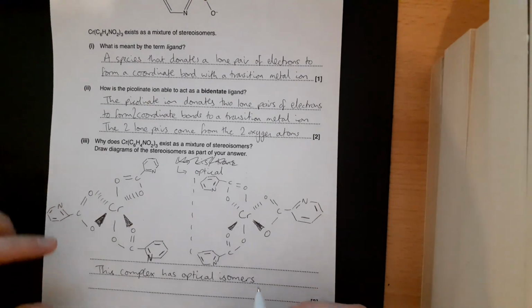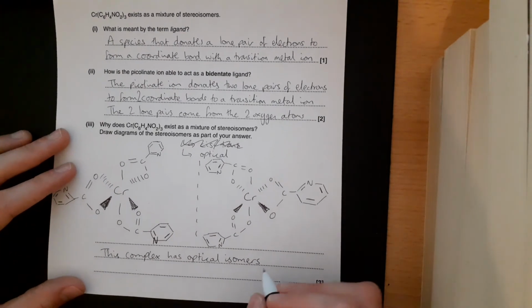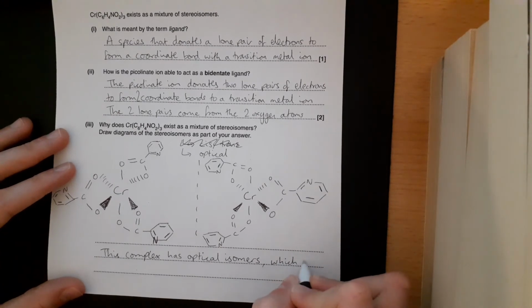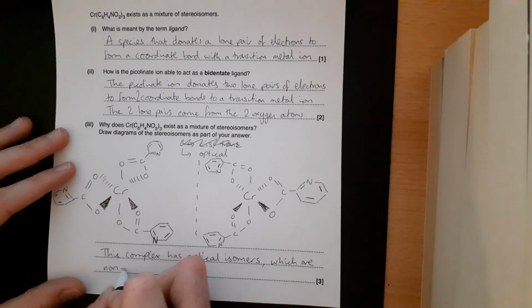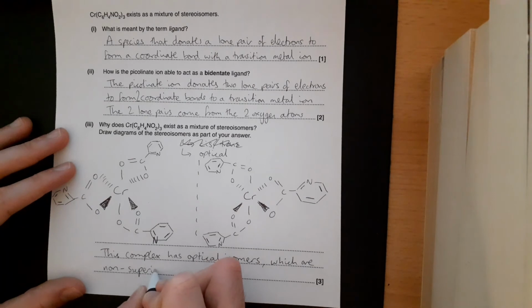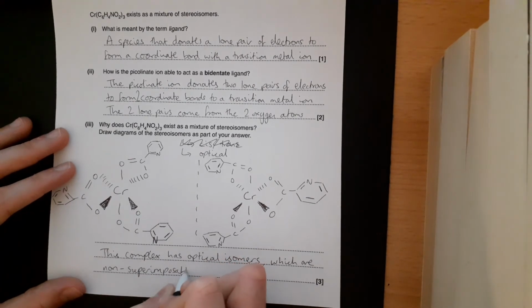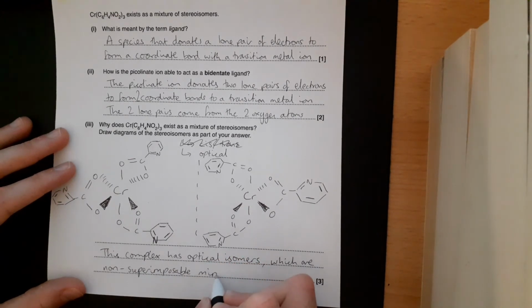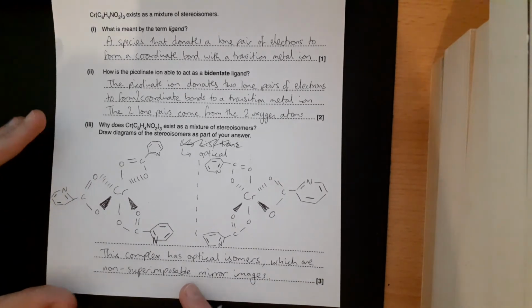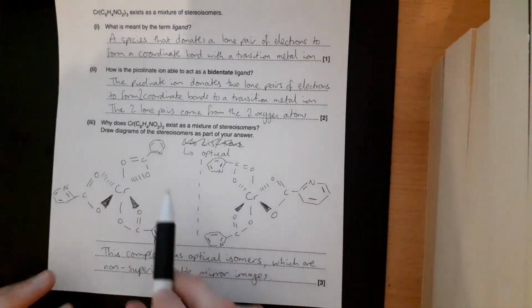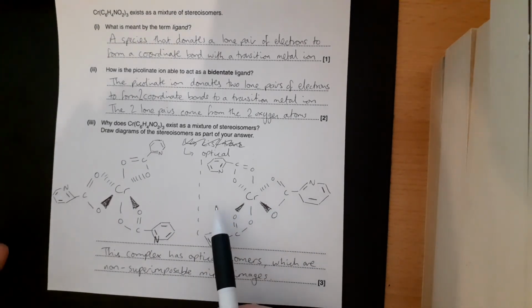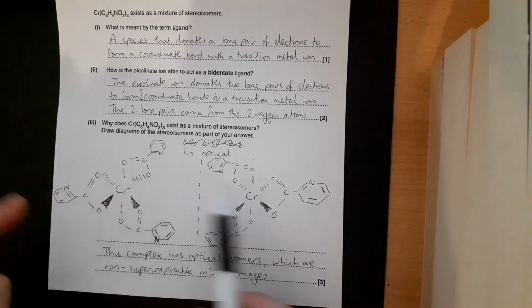But we can describe them, which are non-superimposable mirror images. It just shows that we know what they are. Okay. Don't worry too much about drawing these perfectly and going, well, it's not a perfect mirror image.